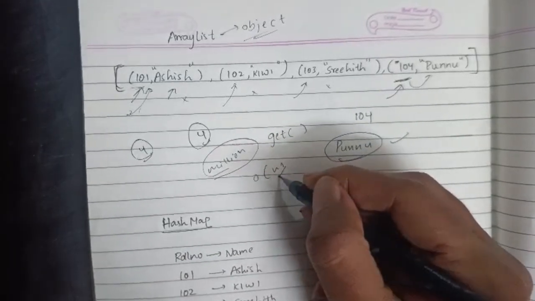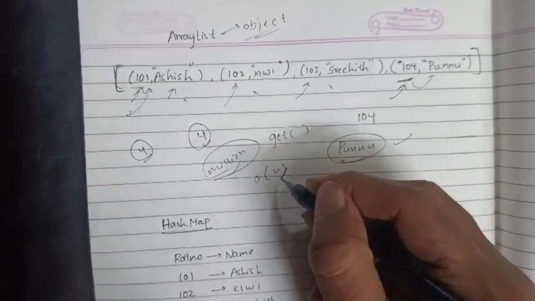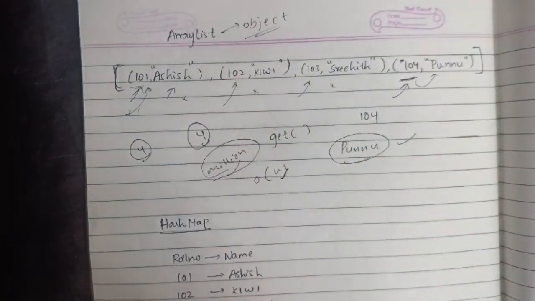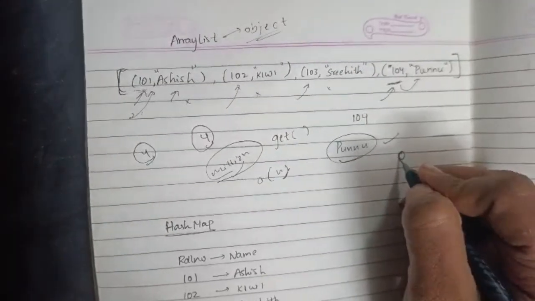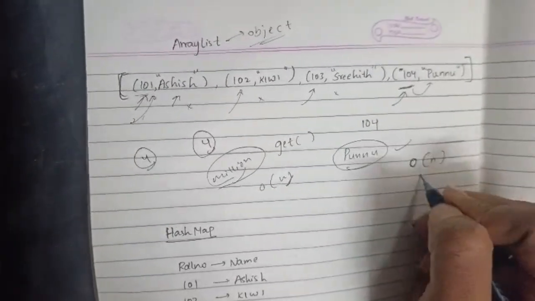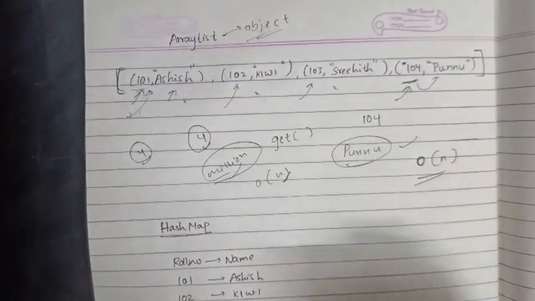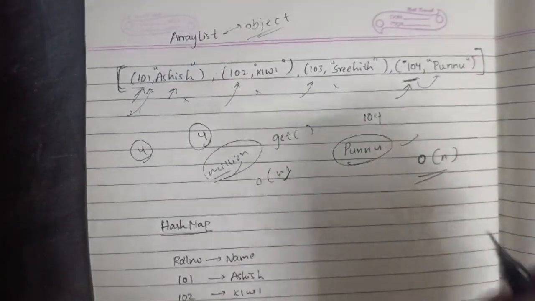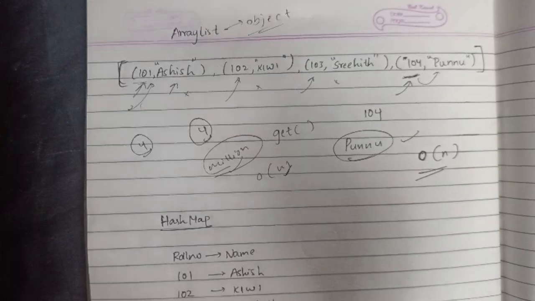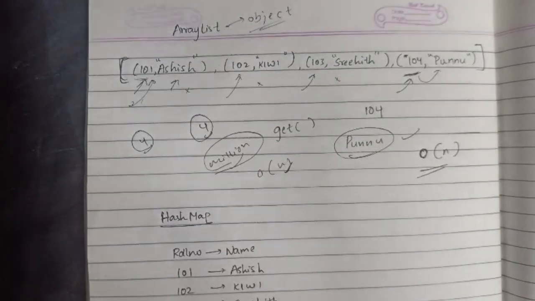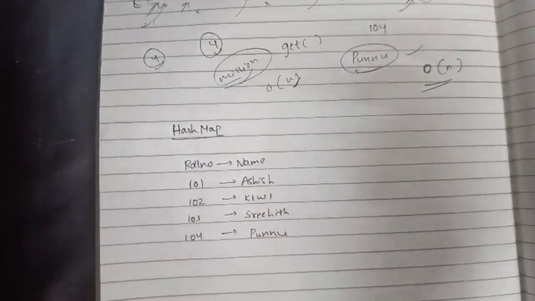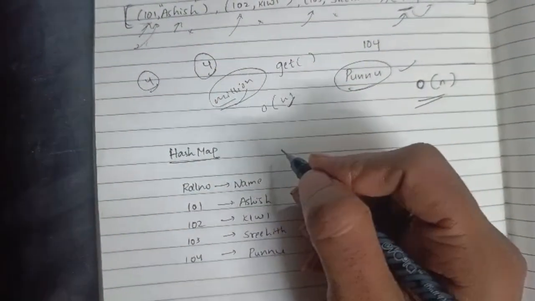What is n here? It is a million. The time complexity here depends upon the number of elements, so the time complexity is O of n. O of n complexity is a very bad case, so we should tackle this big problem with something else. For this, HashMap comes into the picture.